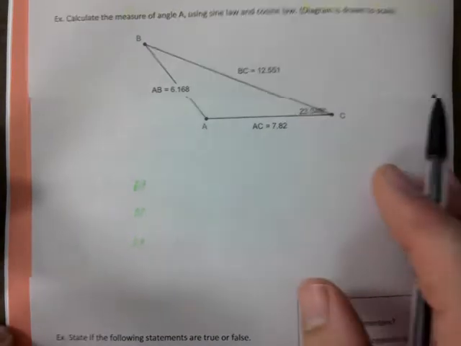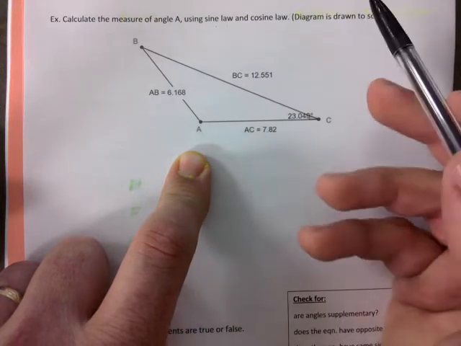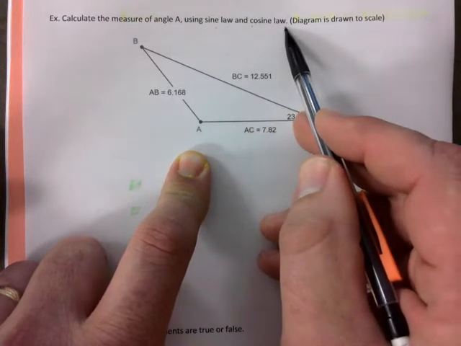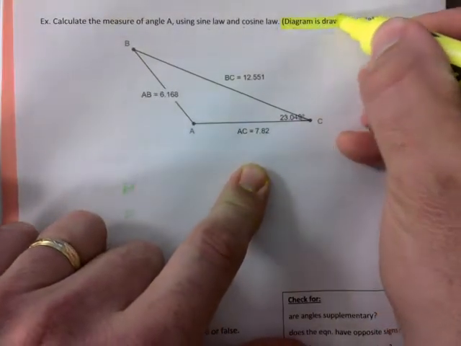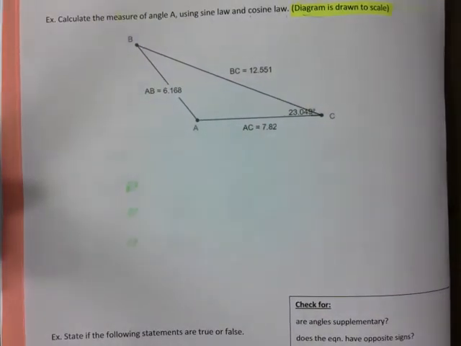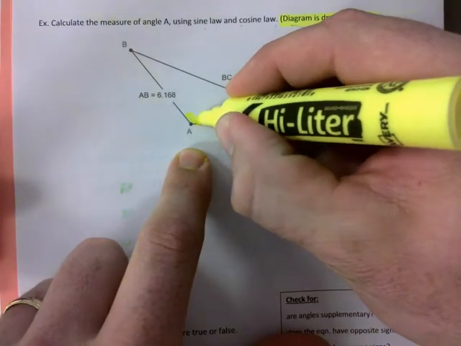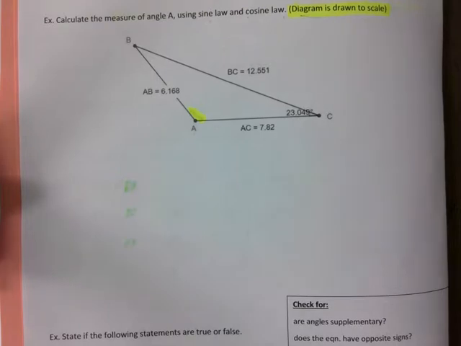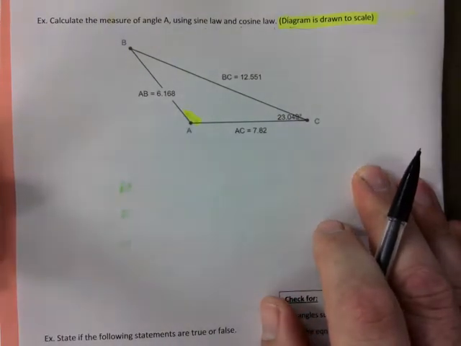Calculate the measure of angle A using sine law and cosine law. Watch this. Diagram is drawn to scale. Why do I mention that? So you can tell that A is obtuse. You know without a doubt that this angle right here is obtuse. So what do you want to use first? Let's go cosine law first.